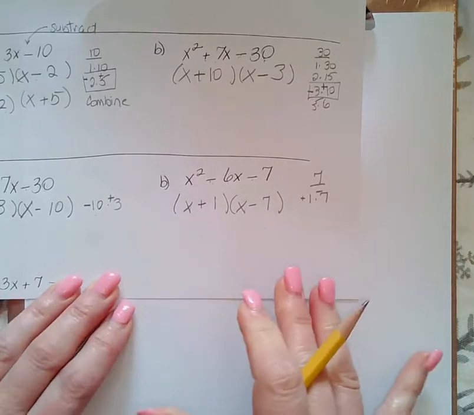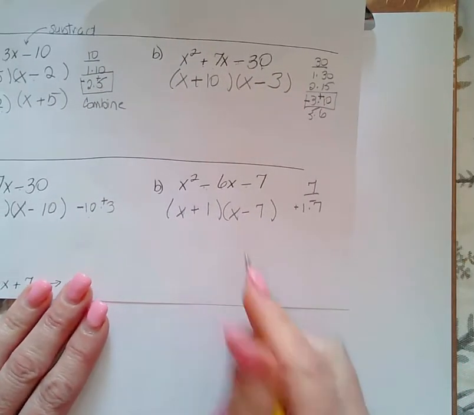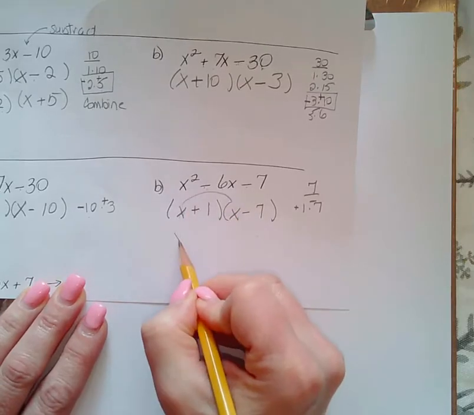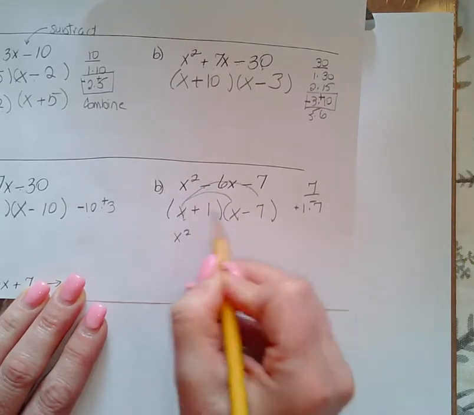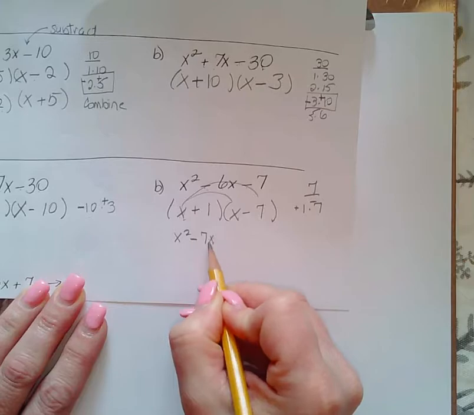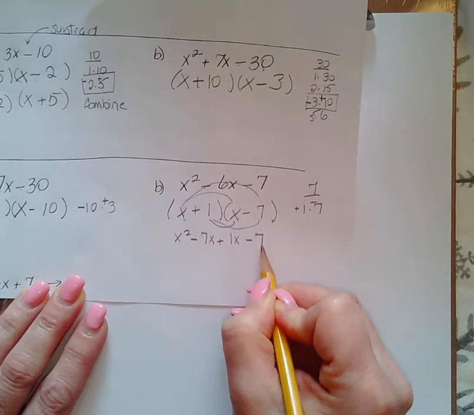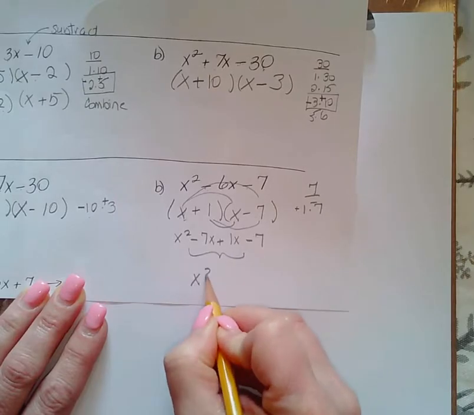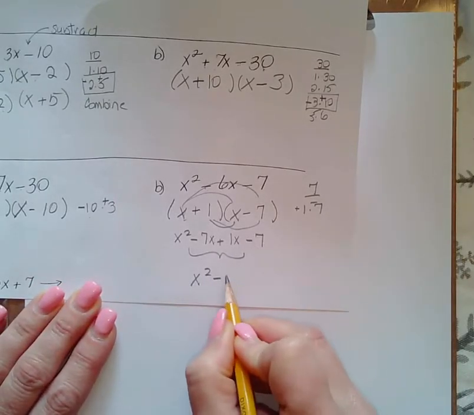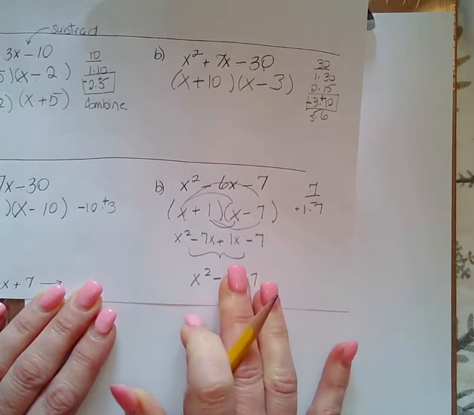Remember, even if you're guessing, you can always check and distribute. That's your x squared. Positive times a negative, it's negative 7x. Positive times a positive, plus 1x. And positive times a negative, negative 7. Combine in here. And there's your x squared minus 6x minus 7.